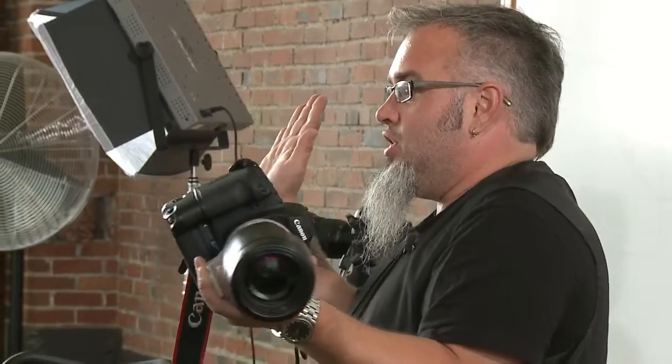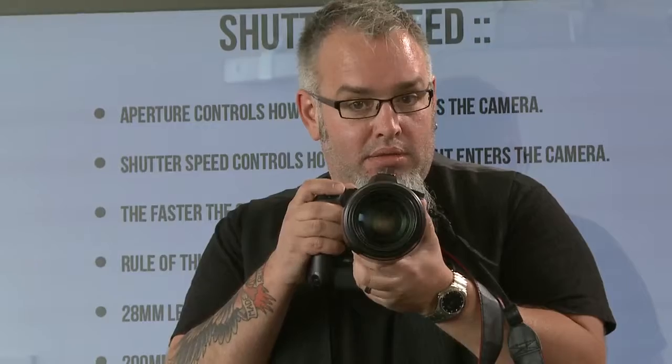Now, if you go wide angle, with a 10 millimeter fisheye, you're not seeing a whole lot of movement because it's just so wide. I can go to a slower shutter speed handheld with a wide angle than I can with a 200. Also note, the bigger the lens you go on here, the heavier this gets. The heavier this gets, the harder it is to hold still.